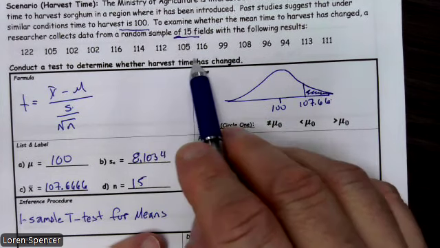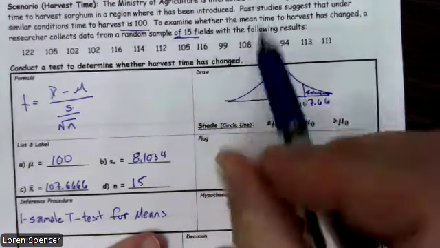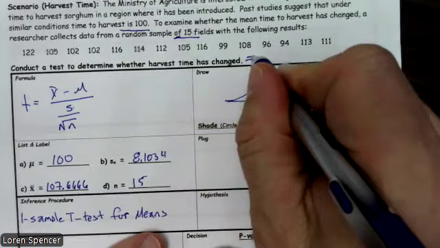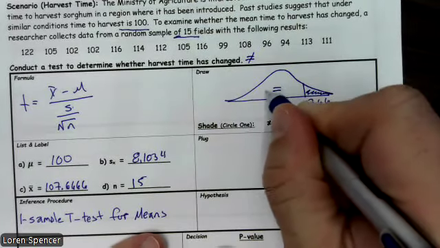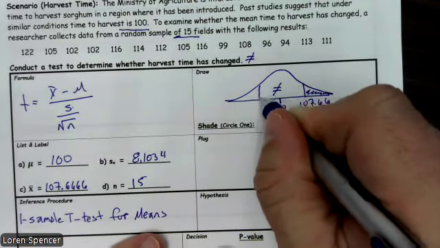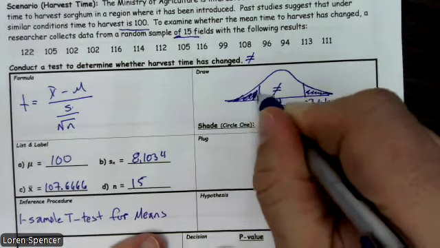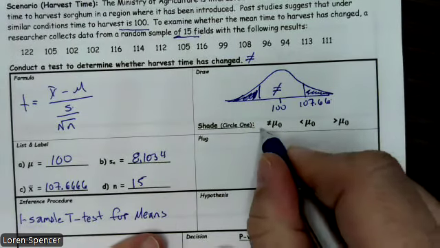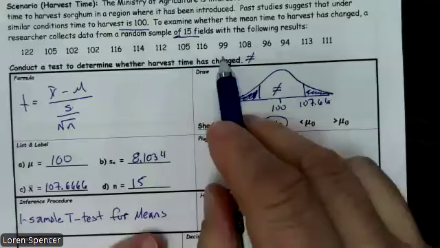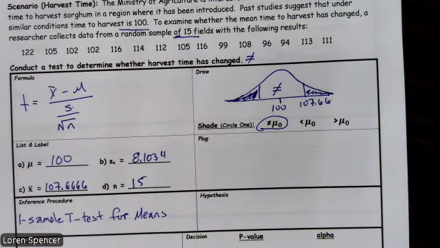However, they want to know whether it's changed. Change tells me this is a not equal to, which means I'm also going to have to shade this way. It's going to be two directions. The word differ, change, or not equal to tells me that.